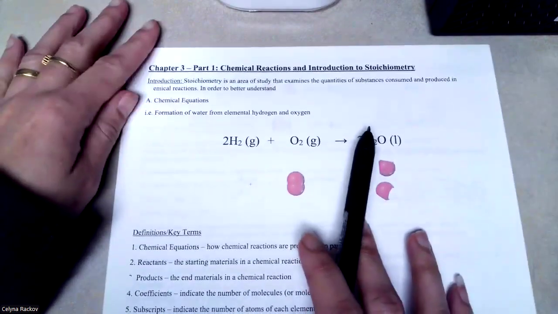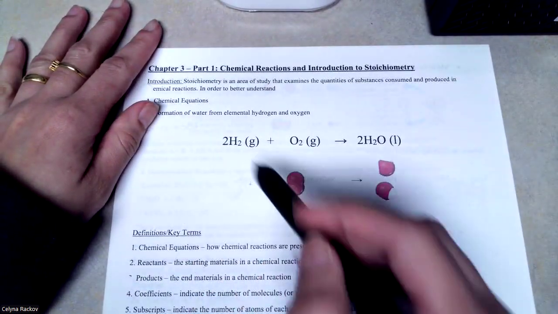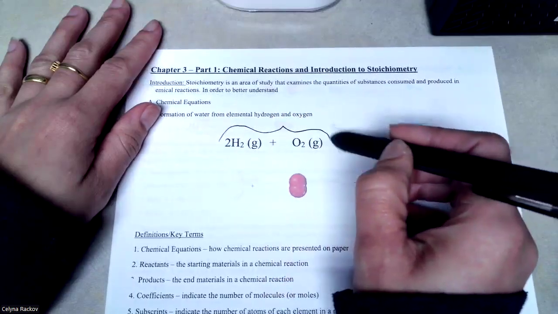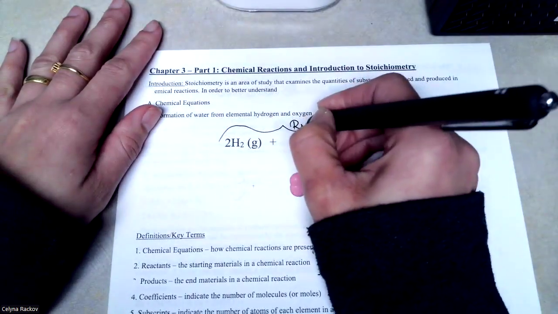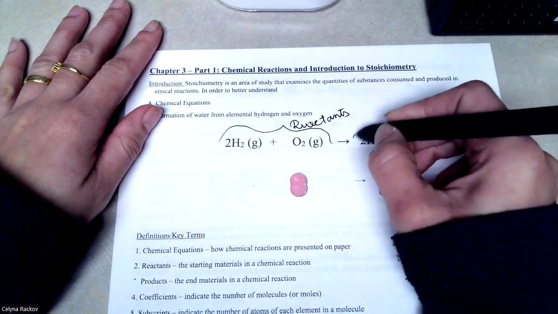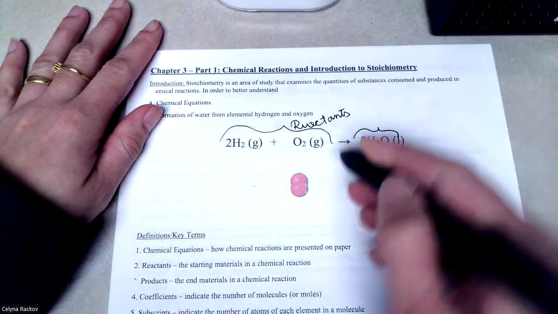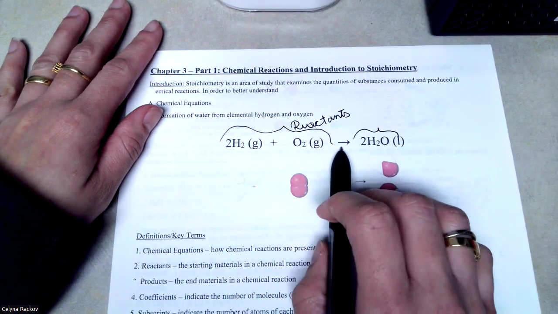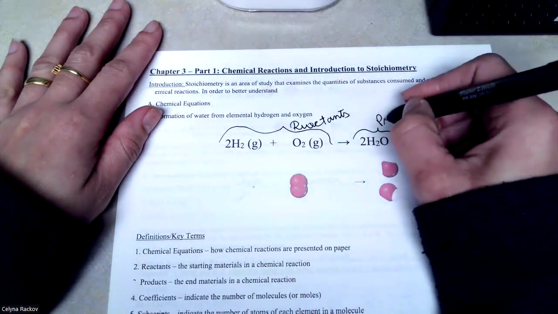In chemical reactions, we have the reactants, right? And the products. So reactants before the arrow and products after.